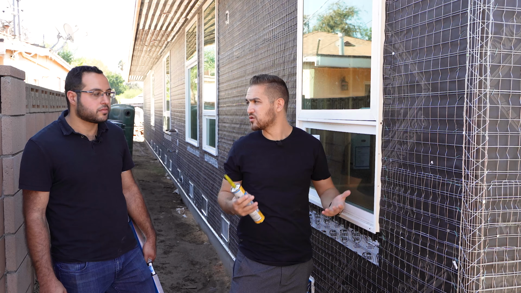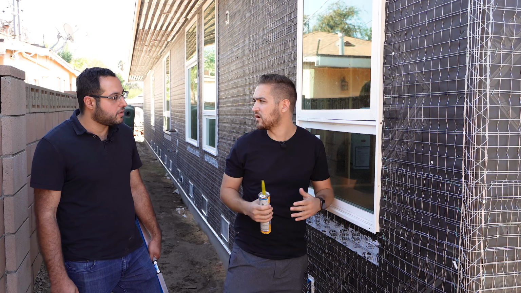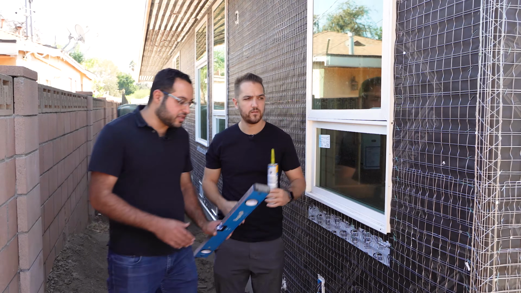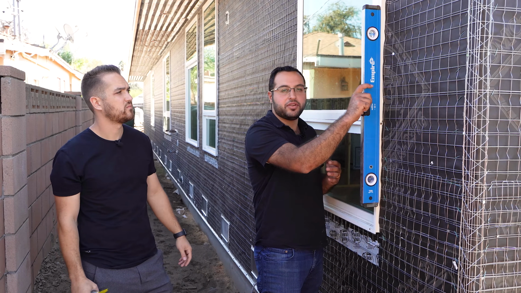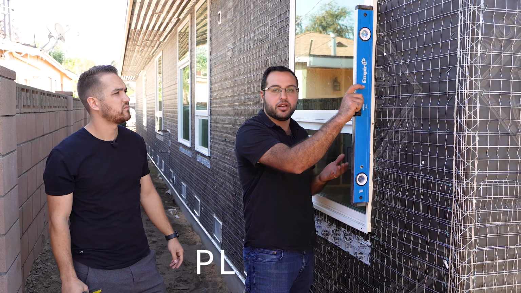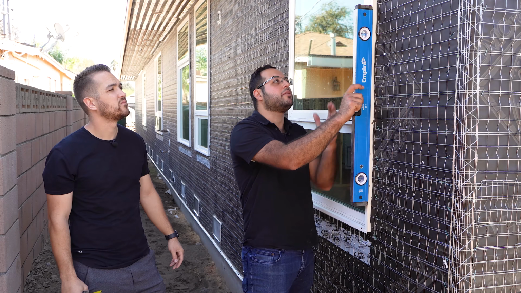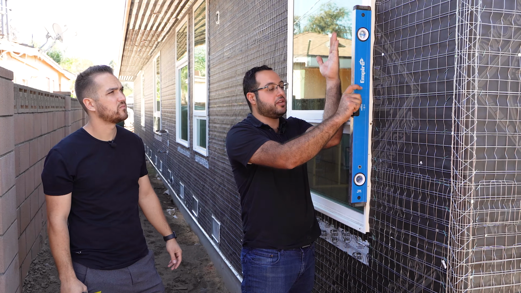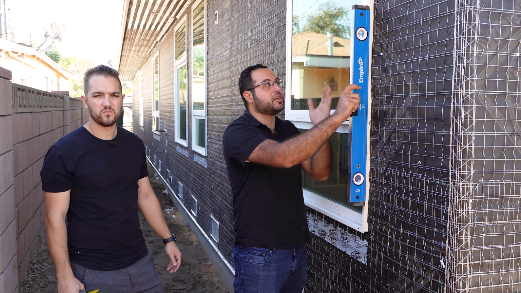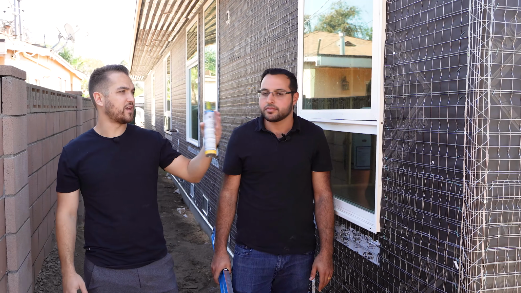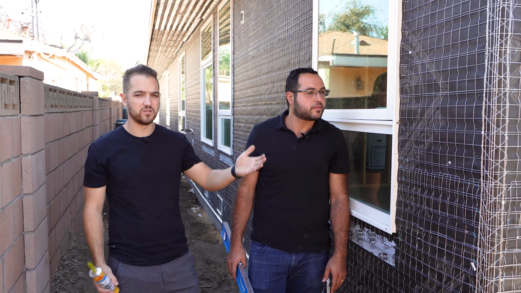So let's talk about plumb and straight, because those are 2 different things that we learned on this project. Yeah, so what plumb means is you got to take a level and put it against your wall, window, whatever you're trying to get plumb. That's plumb. And make sure that the level shows that you are level with gravity. This window is currently plumb because it's perfectly level. We check if it's plumb from the exterior. You can also do this from the interior.